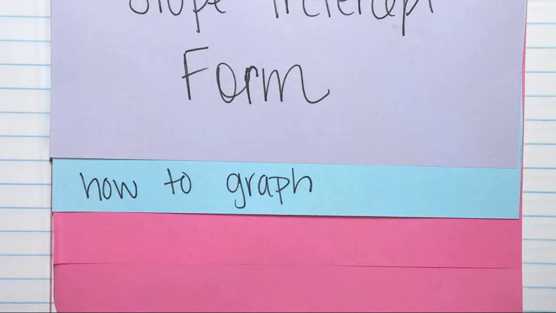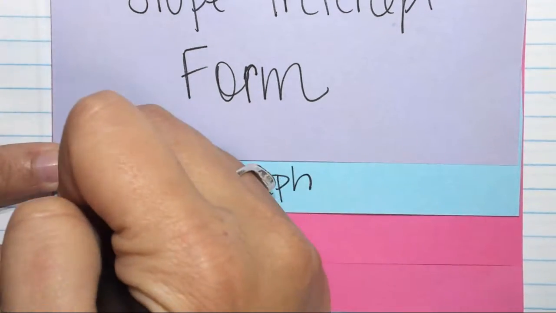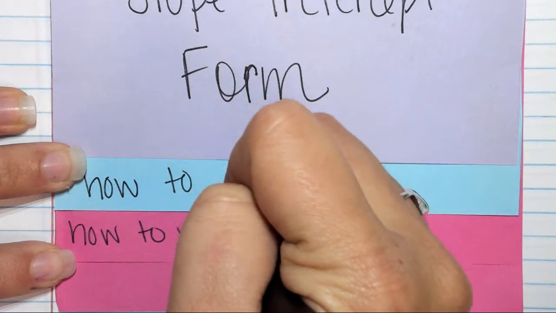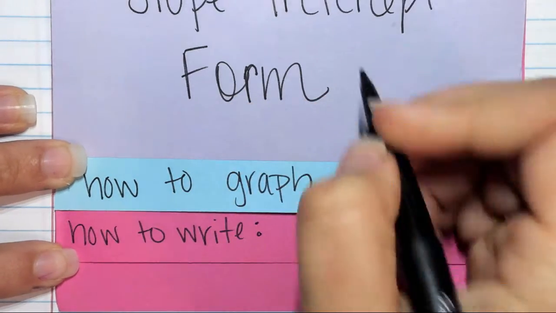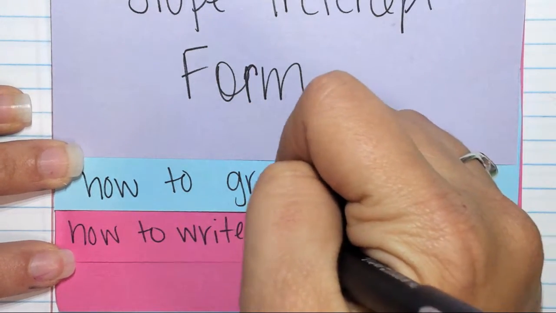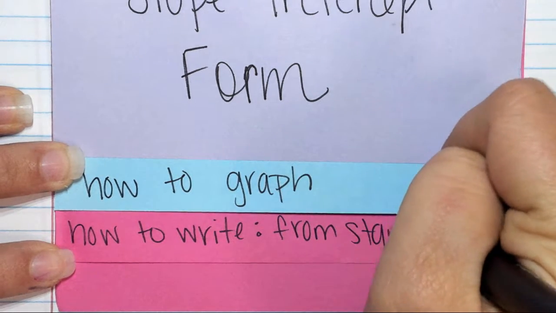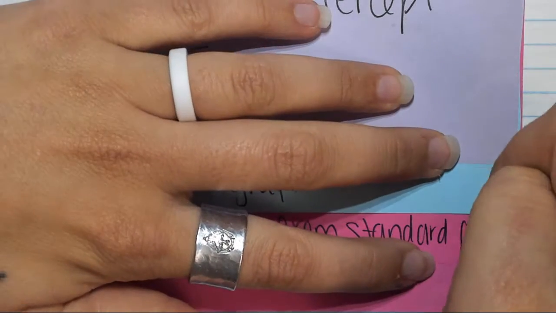Alright, on the next one, I want you to write how to write from standard form.